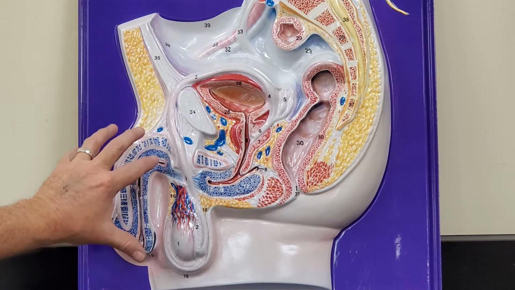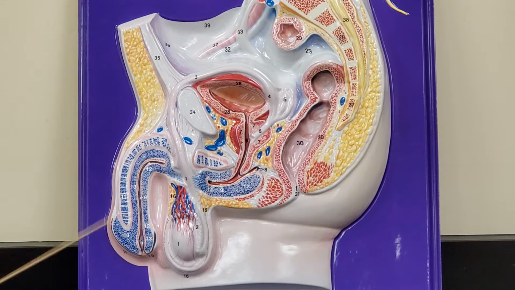And the spongy urethra is called the spongy urethra because it passes through the corpus spongiosum. And again, some books call it the penile urethra. The head of the penis itself is called the glans, spelled G-L-A-N-S. There's no D like gland. It's called the glans penis.